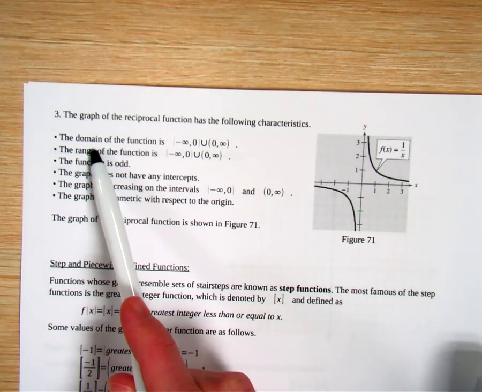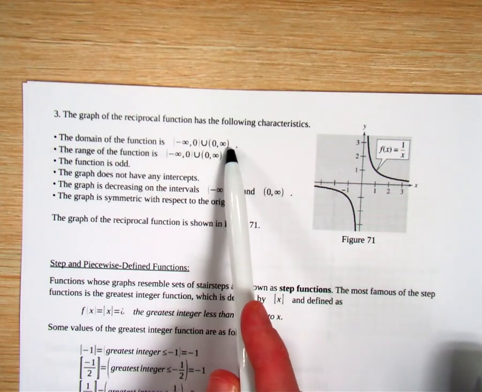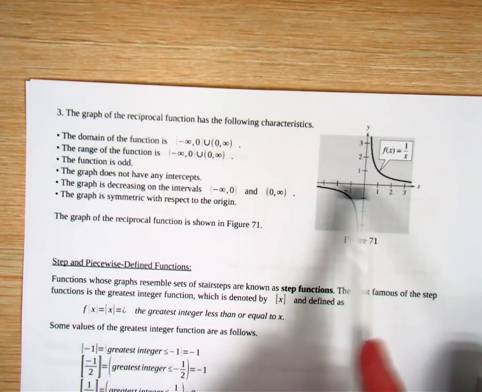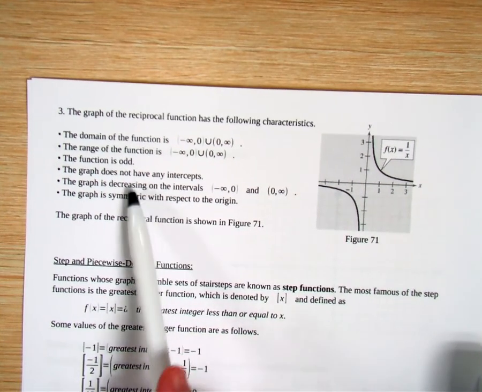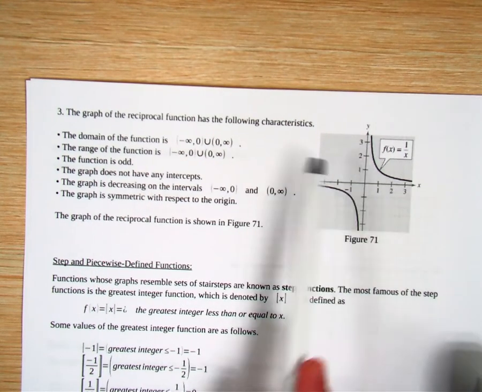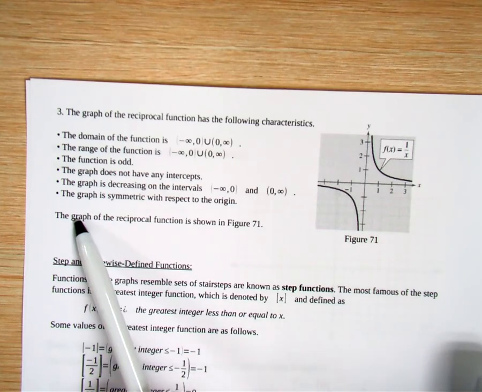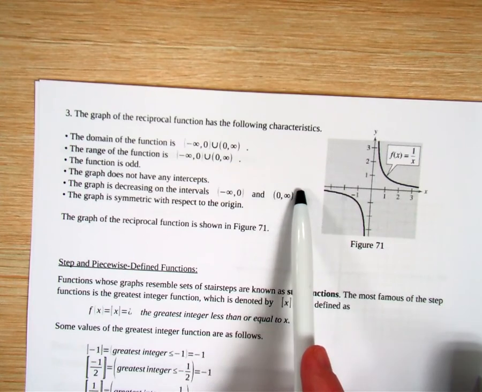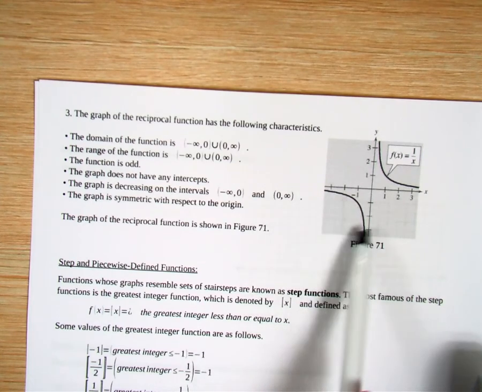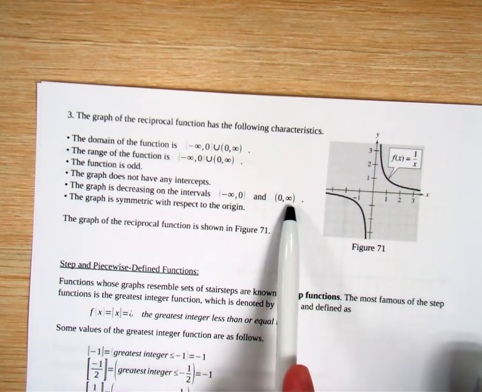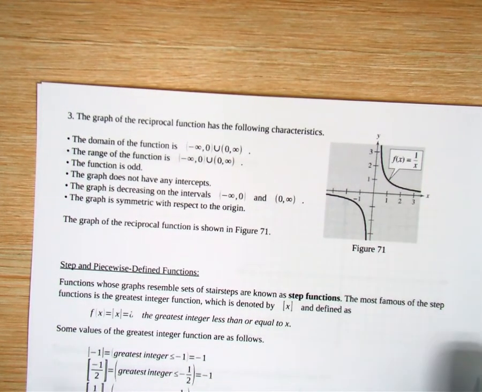The domain is everything except for 0, and the range is also everything except for 0. Odd function, rotational symmetry. Okay, no intercepts because it's always constantly getting closer to those axes, but it never crosses them. Okay, decreasing from negative infinity to 0. Parenthesis? Yeah, these are both parentheses. I don't know why these look different. Alright, and it's also decreasing there.